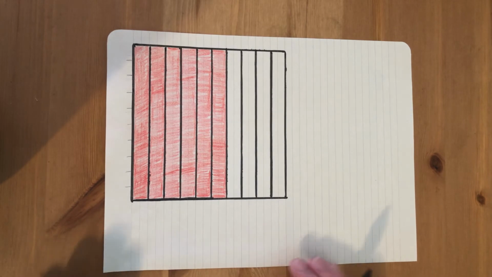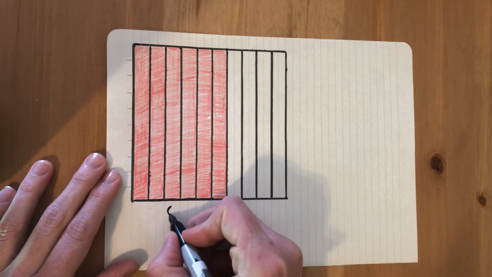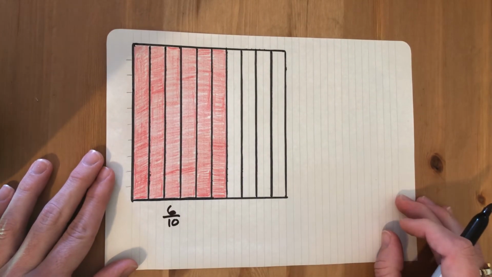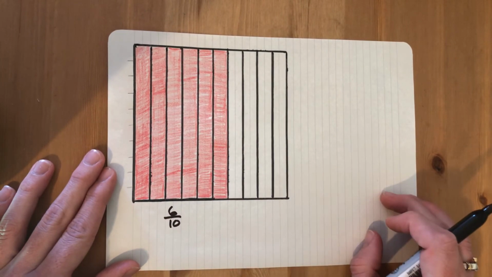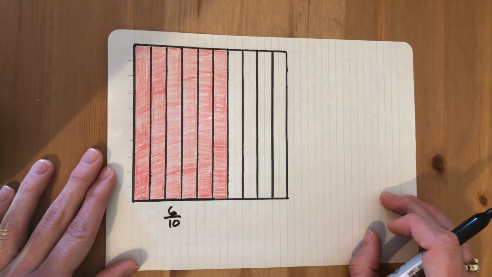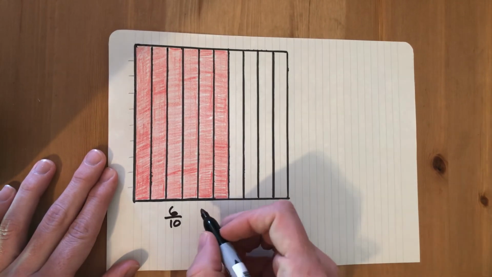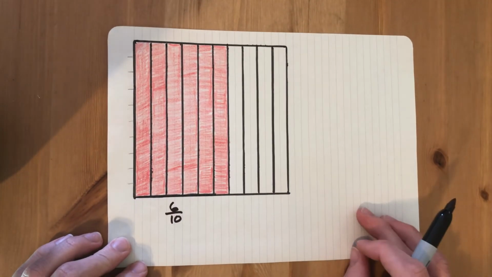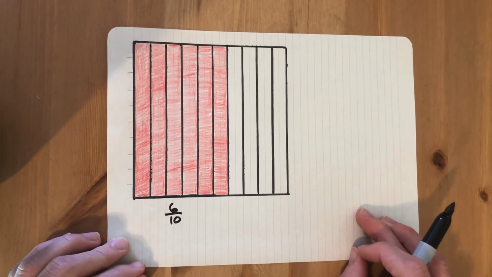Awesome work, mathematicians. Welcome back. Now that you have your own area model and you've documented that it currently represents 6/10, because we had 10 total pieces, 6 are shaded. To find an equivalent fraction with a denominator of 100, I want you to pause the video and decompose your area model so that it now represents 100 total pieces.